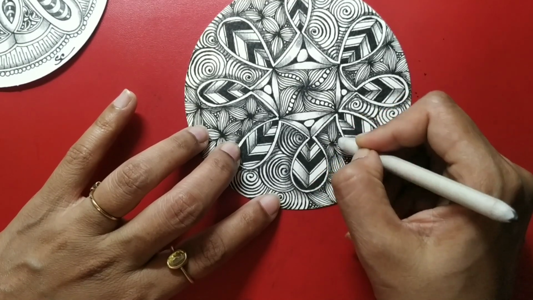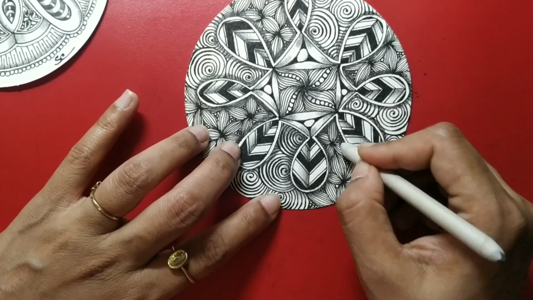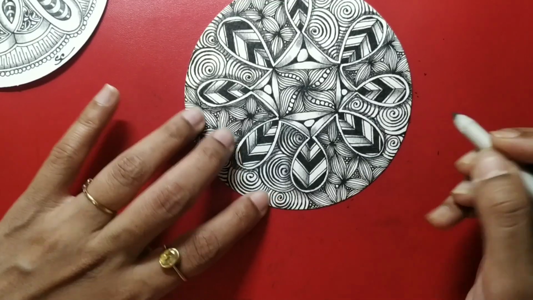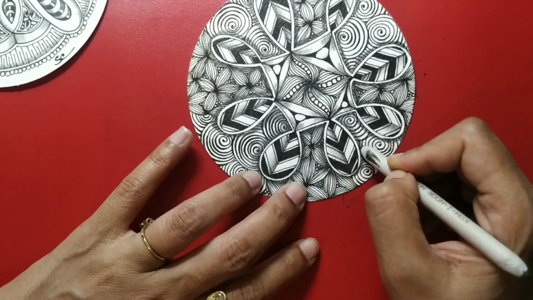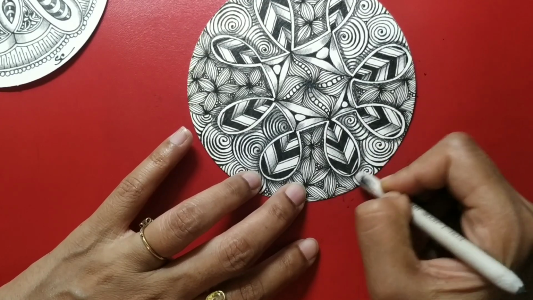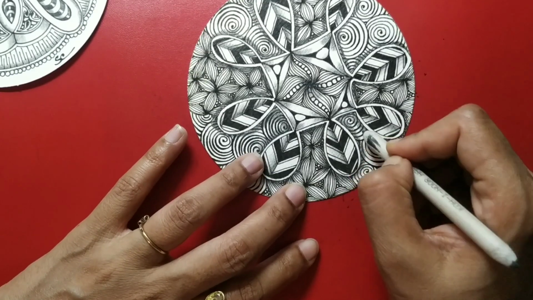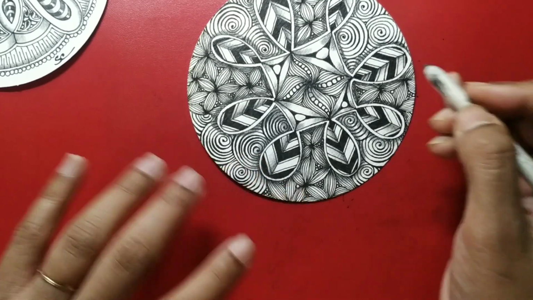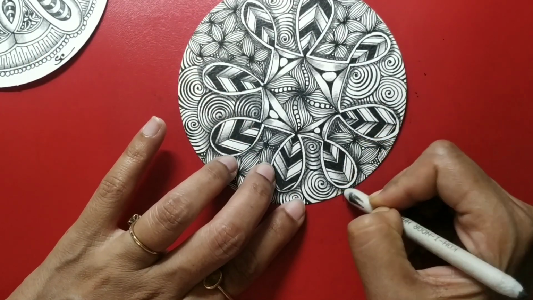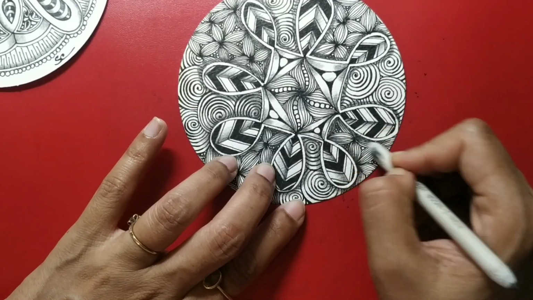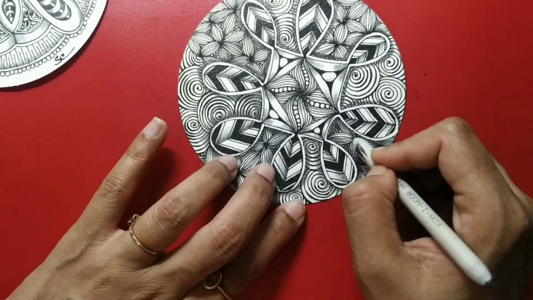Make sure you don't blend too much. Try leaving some area white in between these loops also, if possible. Take your time.